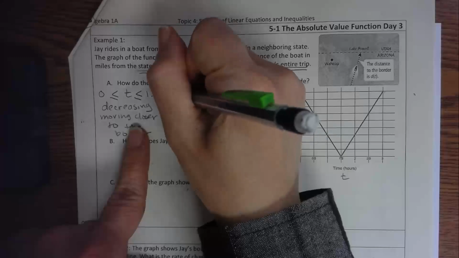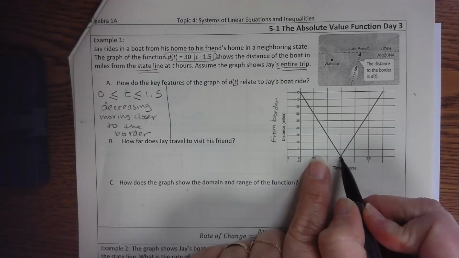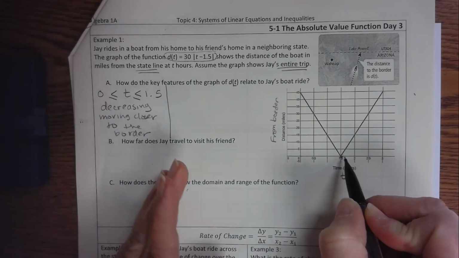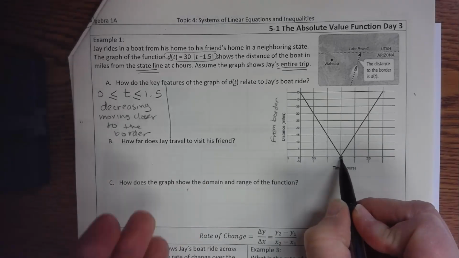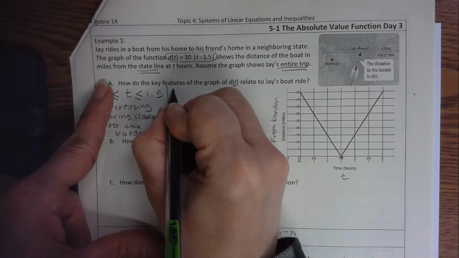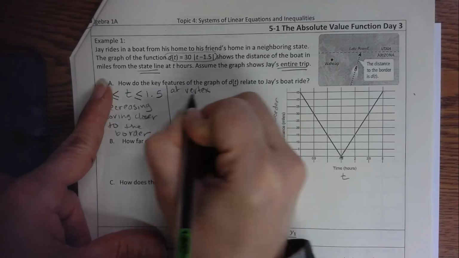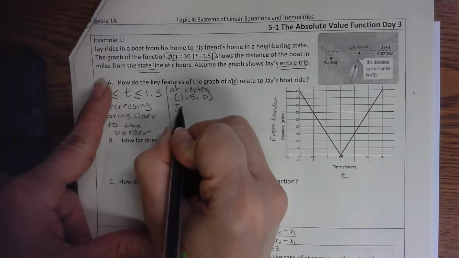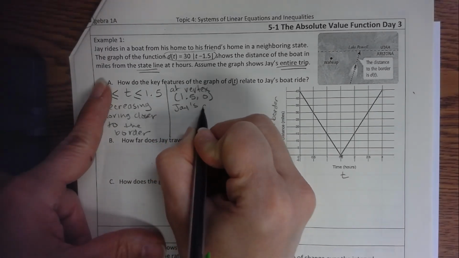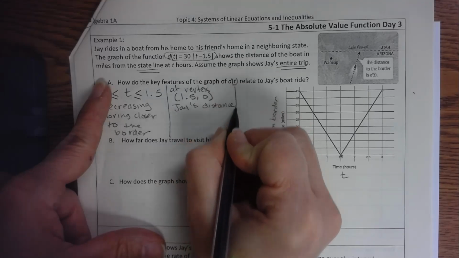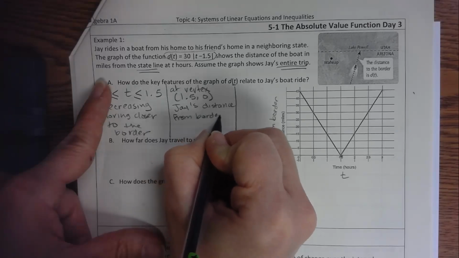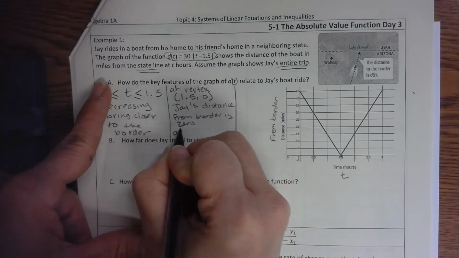Okay, then here, after 1.5 hours, this is the vertex. So at the vertex, after 1.5 hours, he reaches the border. Okay, J's distance from the border is 0. See, the distance is 0 because he's at the border. Okay, so at the vertex, which is 1.5 hours, 0 distance, J's distance from the border is 0. So he's at the border.